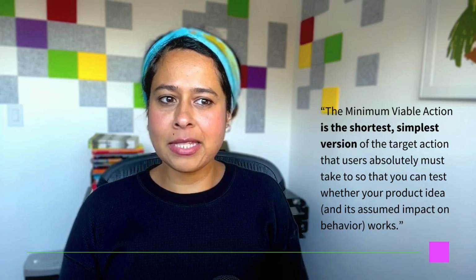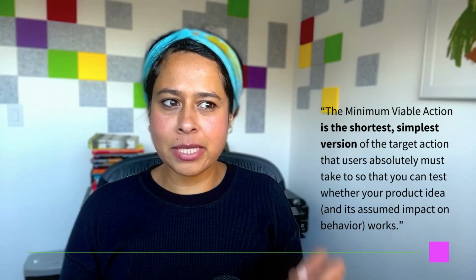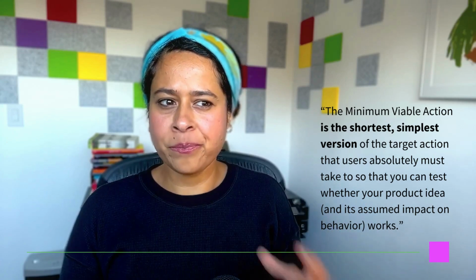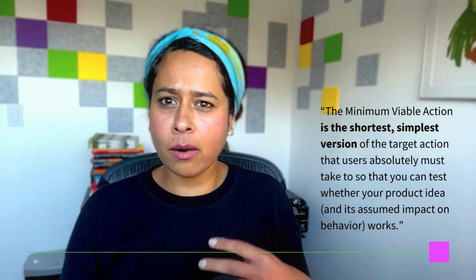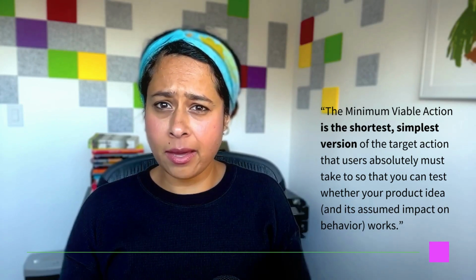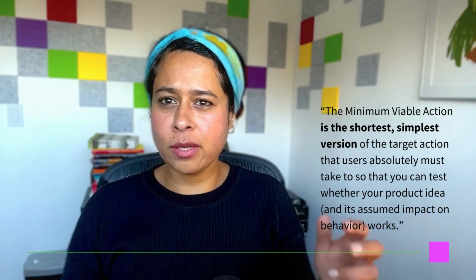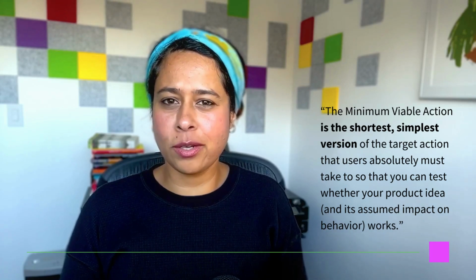And so, a quick reminder: what is a minimum viable action? It comes from essentially the world of minimum viable products, and it is the shortest, simplest version of the target or the ideal action that you have to take. And in our case, the MVA is designed to help you see what actions you can take that are relevant for your organization, that are going to help you meet a specific outcome.